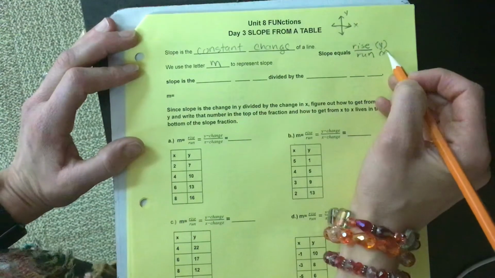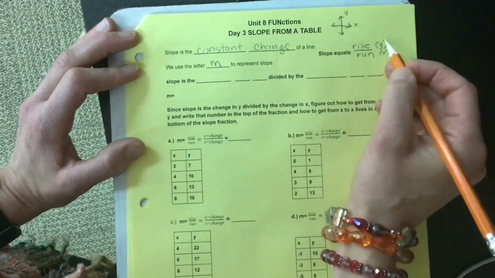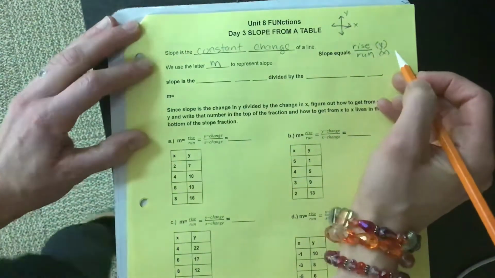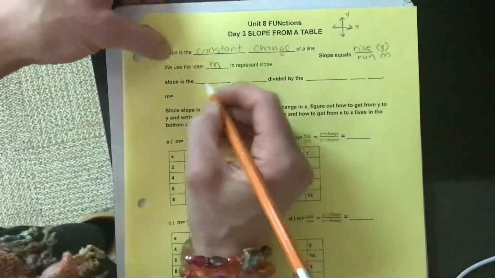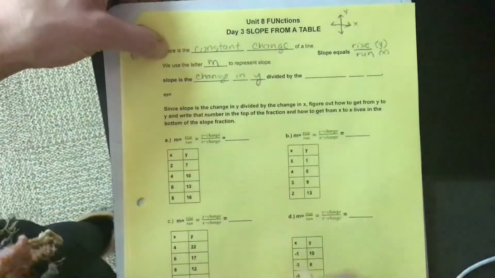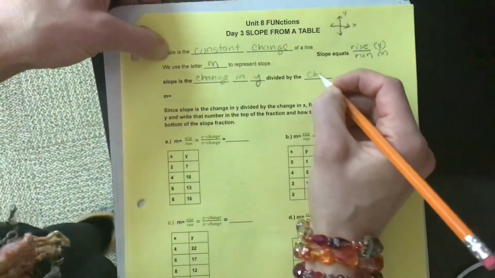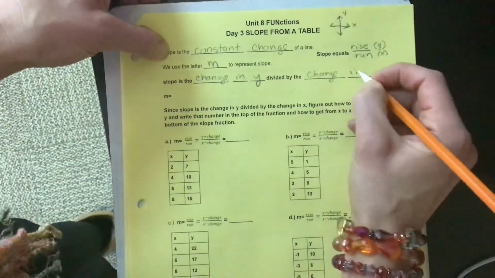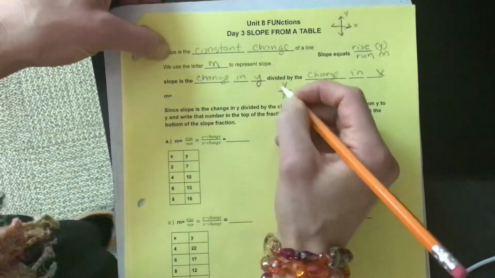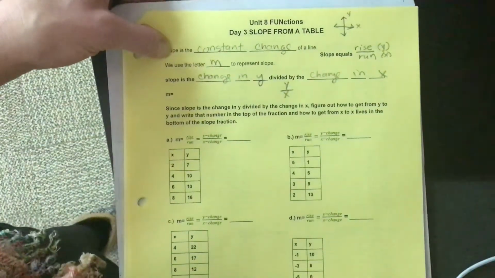And one way to remember that is y over x. Why cry over your x? Why should you cry over your x? They're not worth it. So slope is the change in y divided by the change in x. So y over x, the change in y over the change in x.